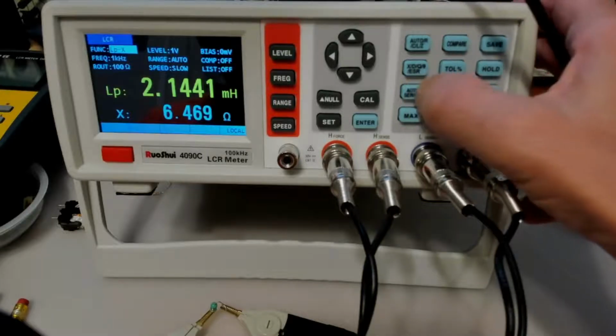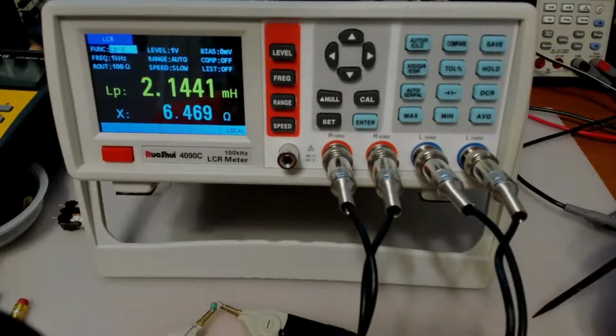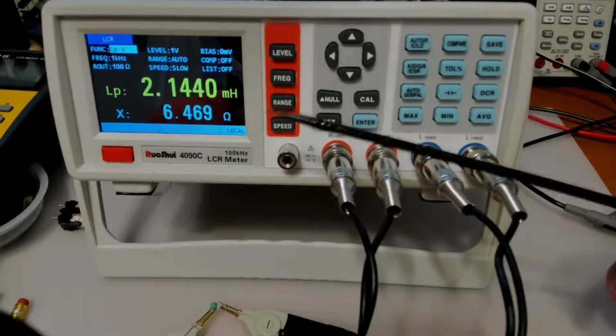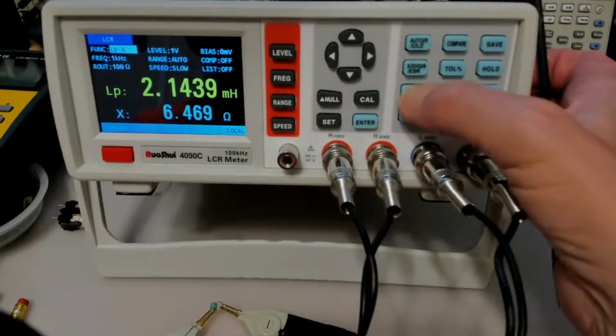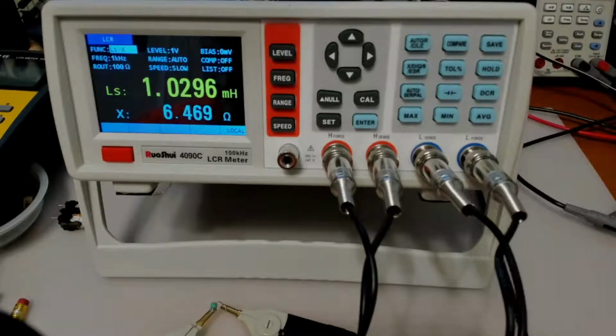If I select parallel, then suddenly the thing has doubled. It now says 2.1439 or whatever it is millihenries. The X, that means the reactance, hasn't changed. So what the hey, what's going on? That's why I thought, well, let's discuss some of these things and what features you should be using and so on.